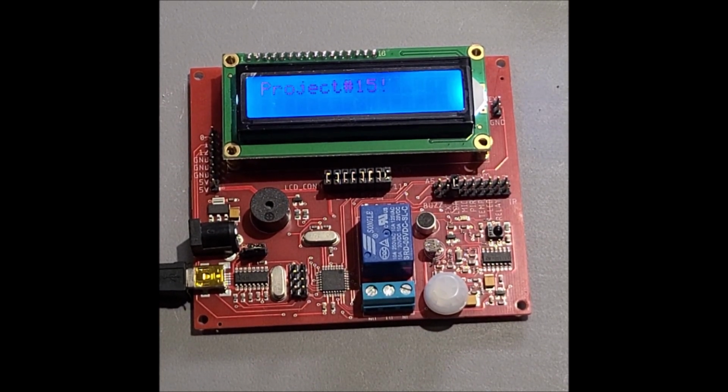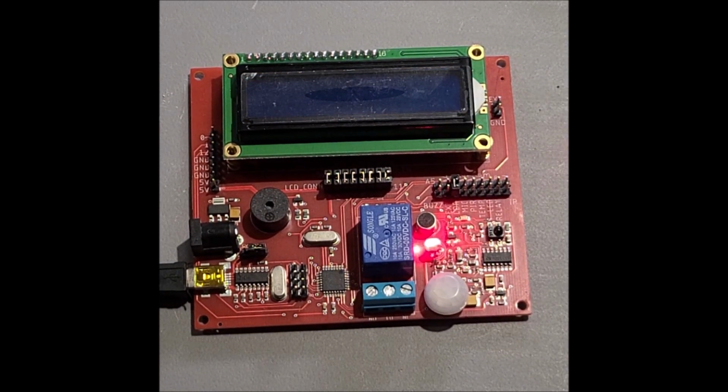So it says Project 15, awaiting laser. So turning my laser on. Laser detected. Oh, sorry, my PC's plugged in. So let's do that again.